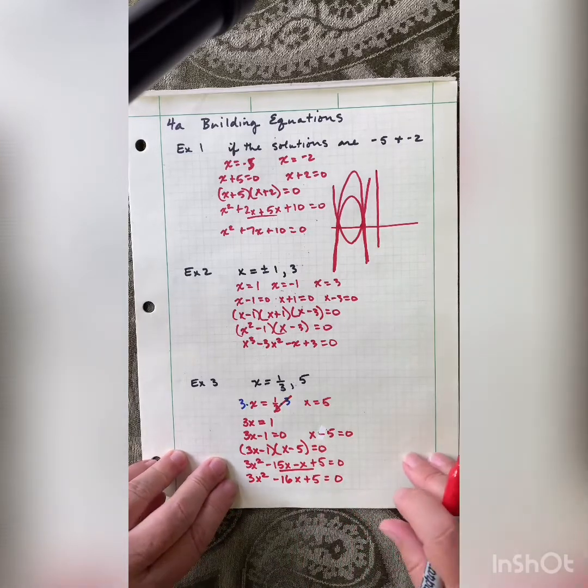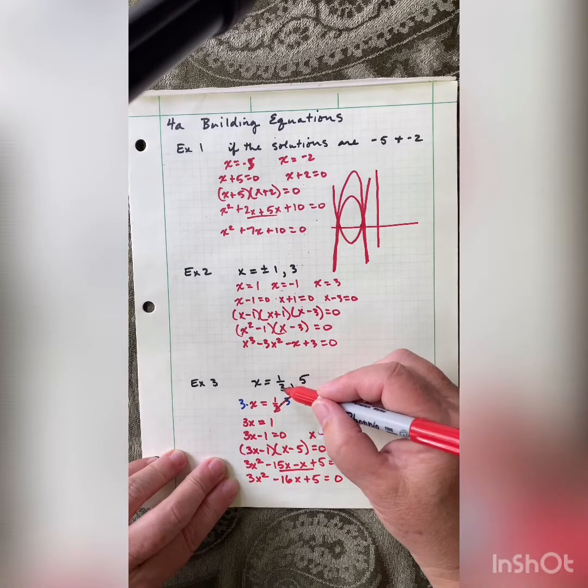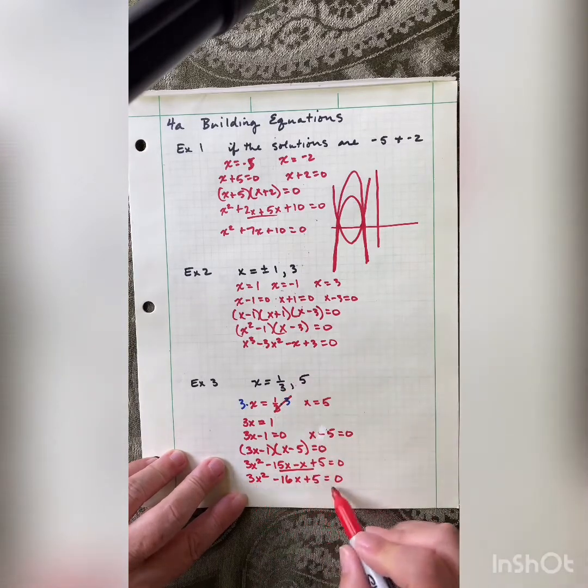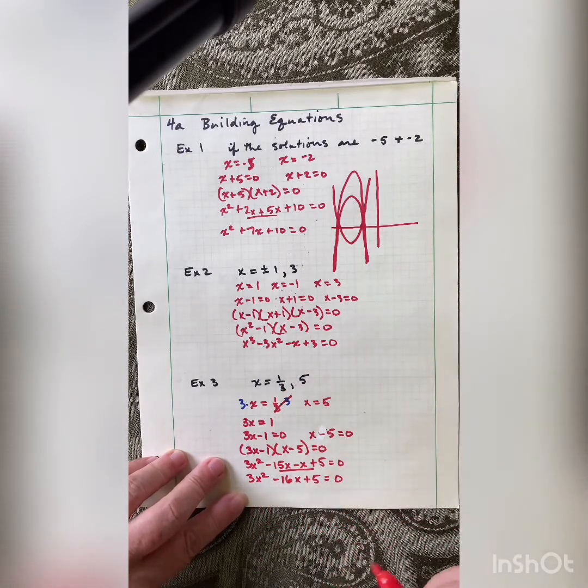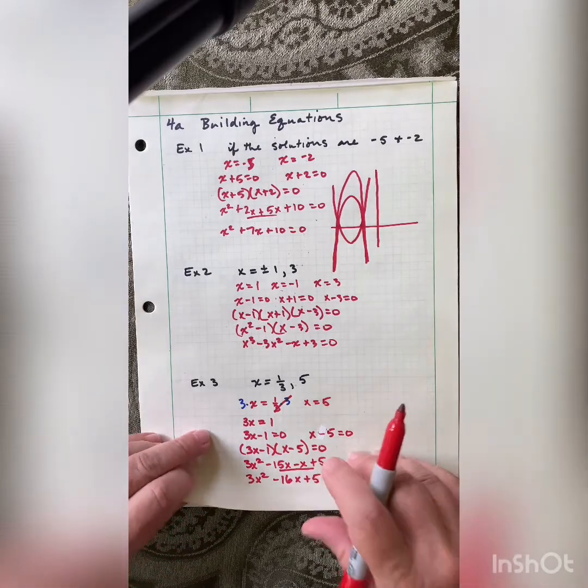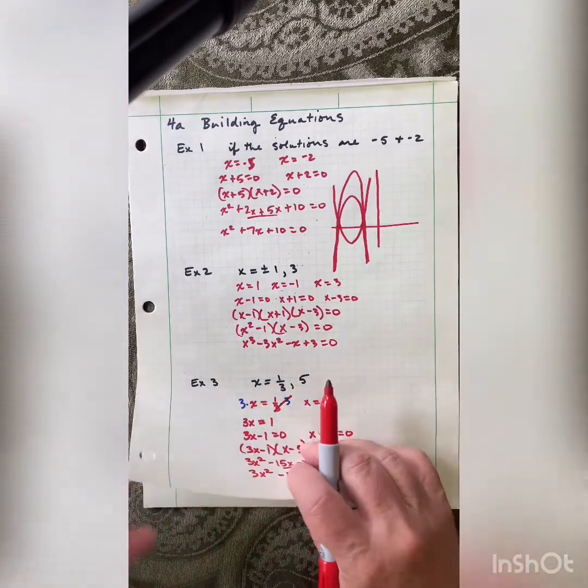Okay? So we are not allowed to have a fraction down in the equation. You have to clean it up. Get rid of that by multiplying through by 3 on that one.